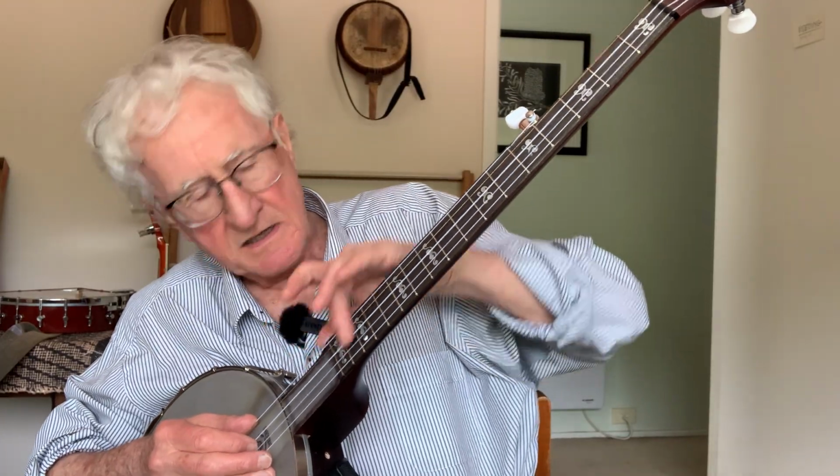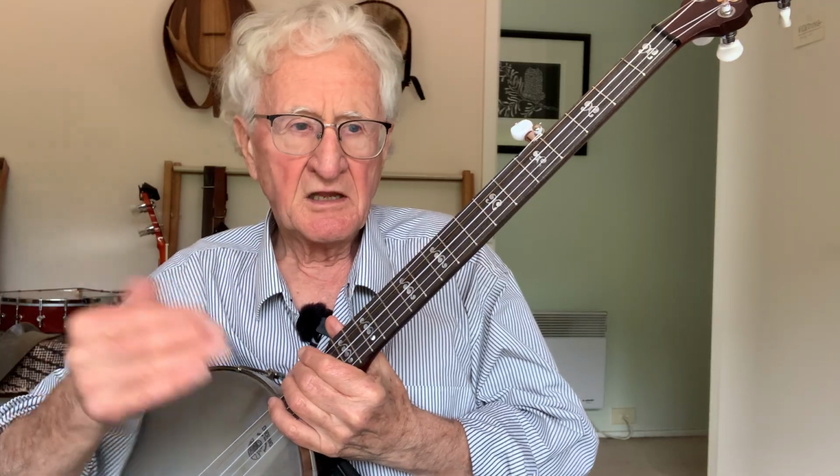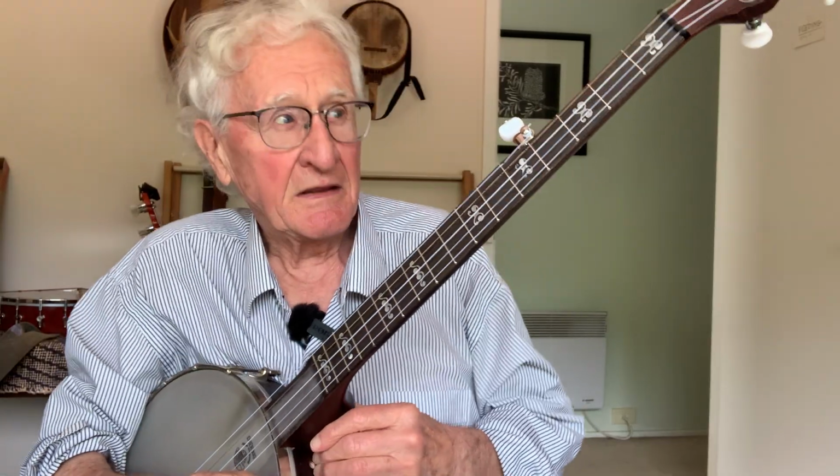If I tune this string to E and do 0, 4, 7 and low 7 down here, I've got that open G tuning, but in fact it's nothing like a G. And I've been lying about this banjo. It is tuned in that tuning, but the home note here is what we would normally call an E. So that's an open E tuning.